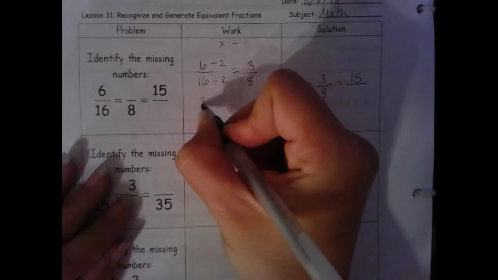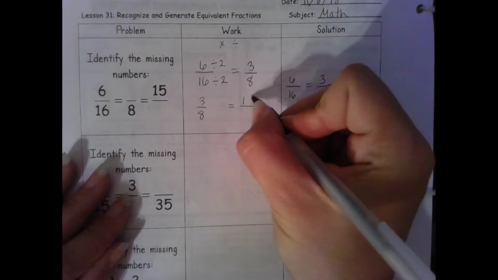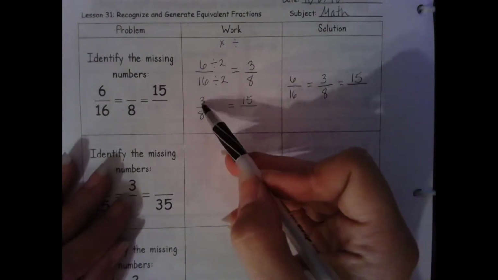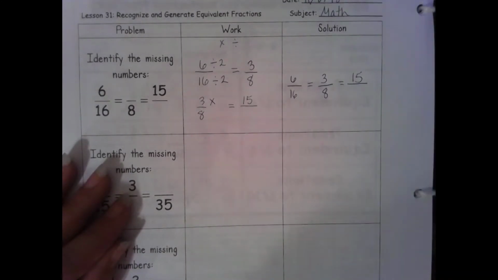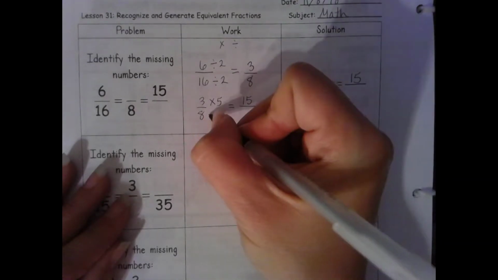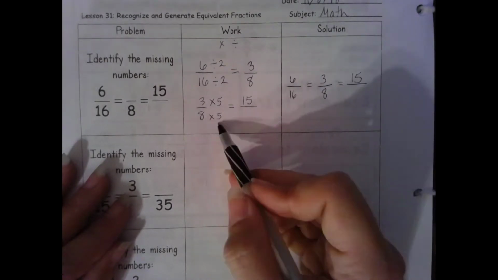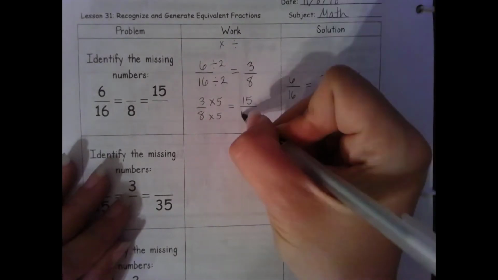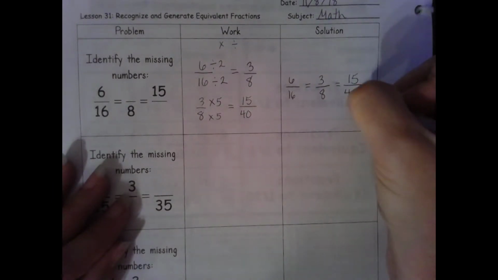So now we're going to use this 3/8 to help us figure out what goes here. Well, I'm going to have more pieces. I'm cutting it up into more pieces, so that means I have to multiply. 3 times what gives me 15? Well, 3 times 5. So I have to multiply my denominator by the same amount, because I have to cut everything into the same amount of pieces. 8 times 5 is 40. So my missing denominator is 40.